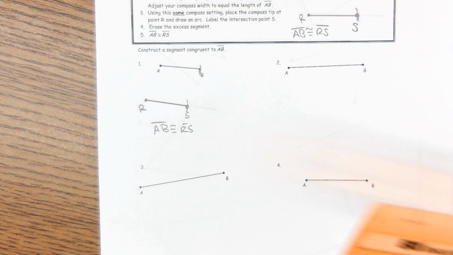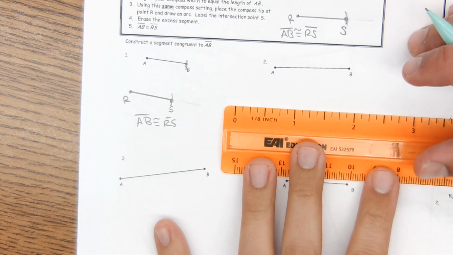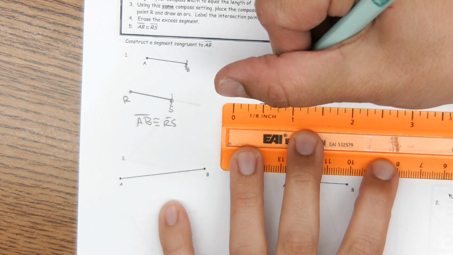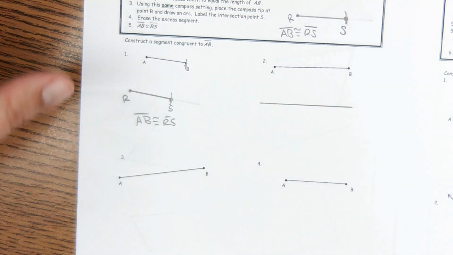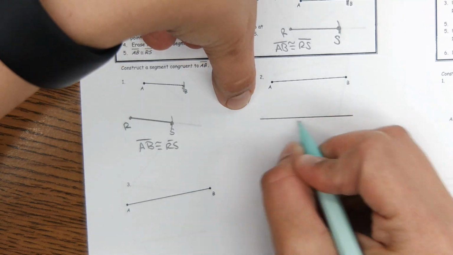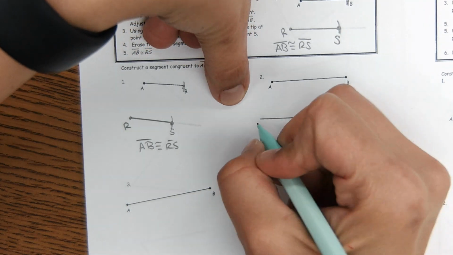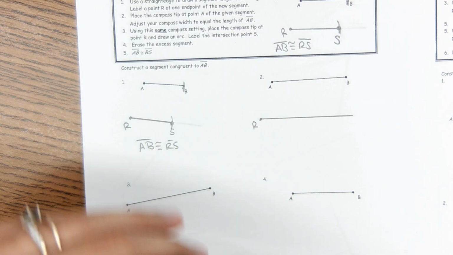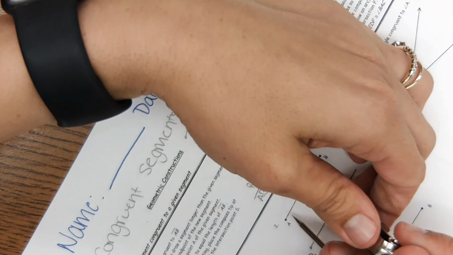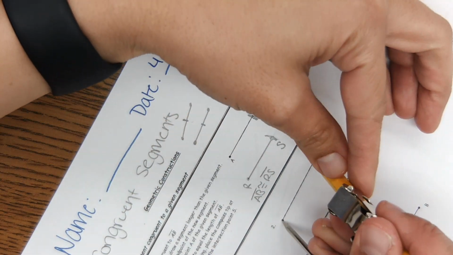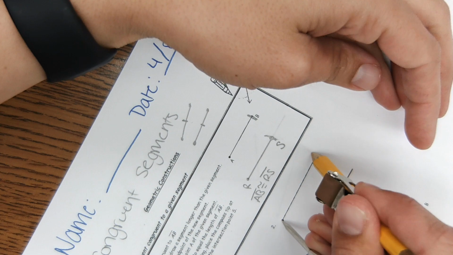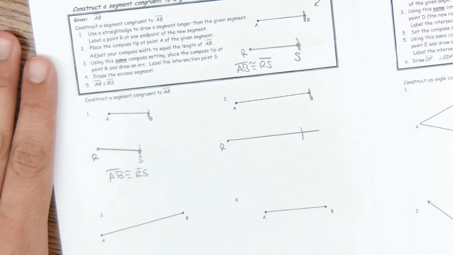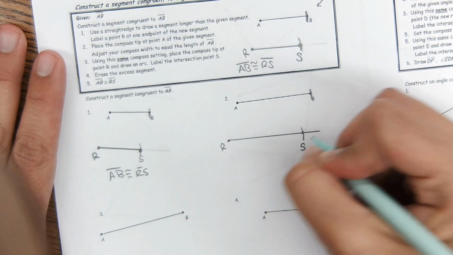Okay, if you are feeling comfortable, you're welcome to work ahead on the next few examples. I'm going to continue just explaining each step because I know some people would prefer it that way. So first step, draw a segment longer than the original. And we're going to label one side R. Then I'm going to measure the distance between A and B. Make a mark. And then use that same distance, put it on R, and make that arc again. And label this S.